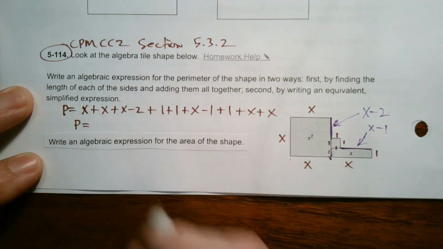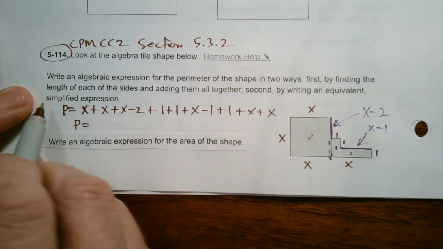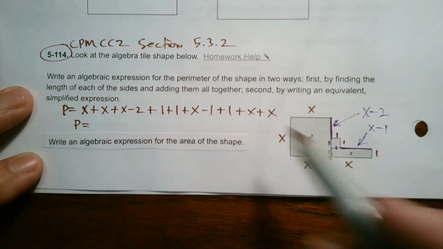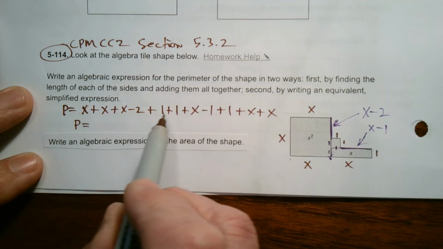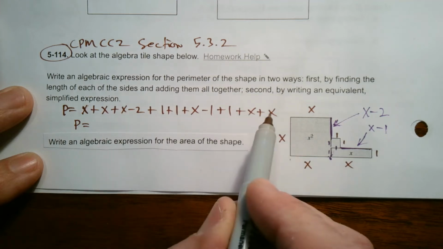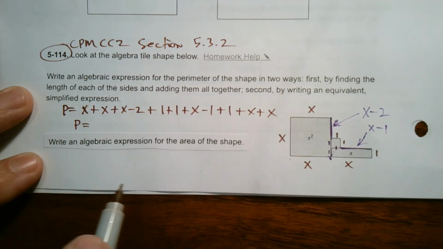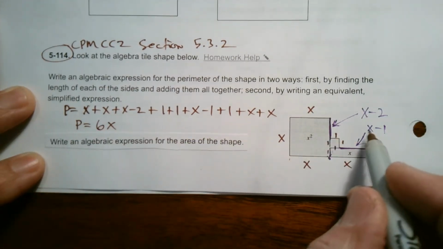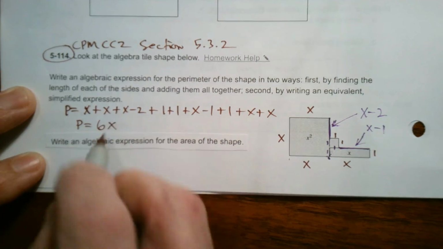They want the long version and the short version. So if I were to combine like terms, how many x's am I adding here? 1, 2, 3, 4, 5, 6. So it'd be 6x. And then what are my numbers?